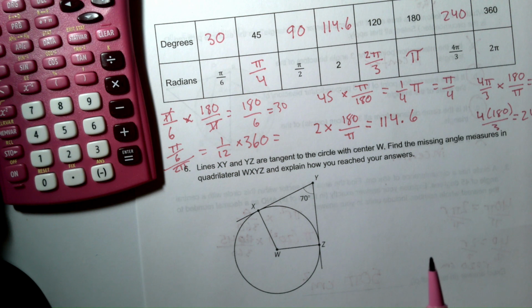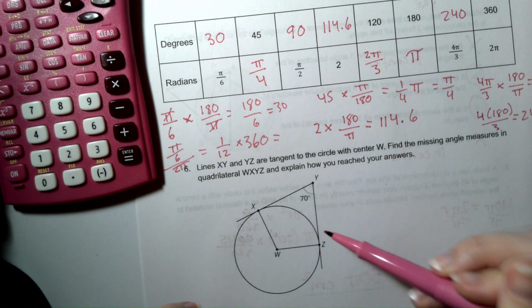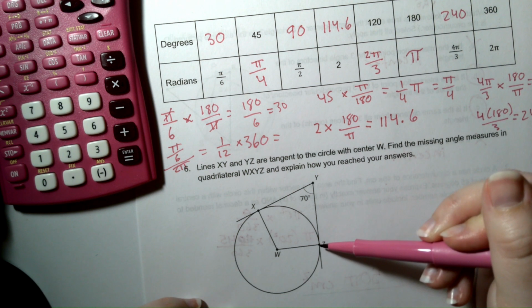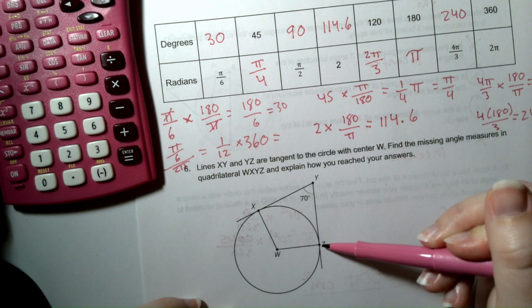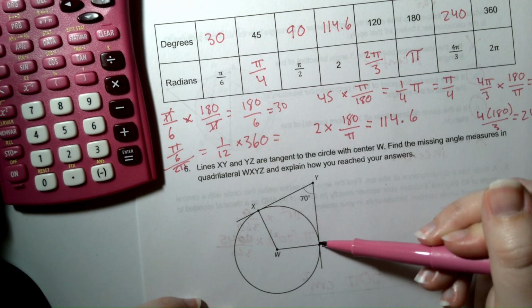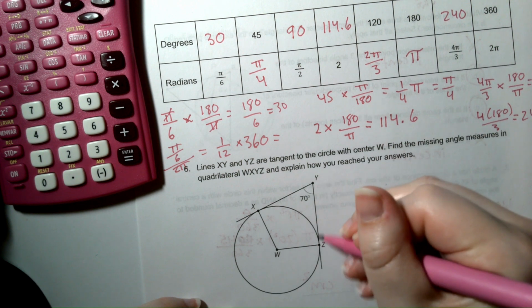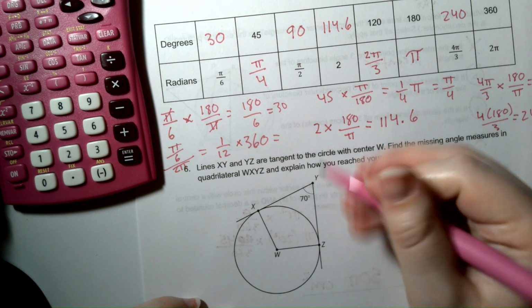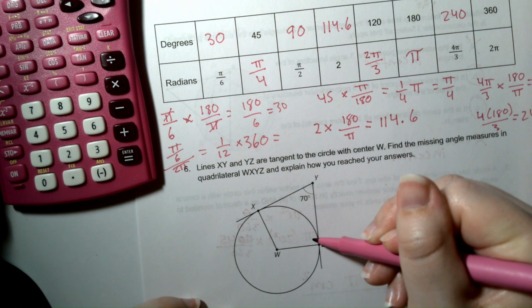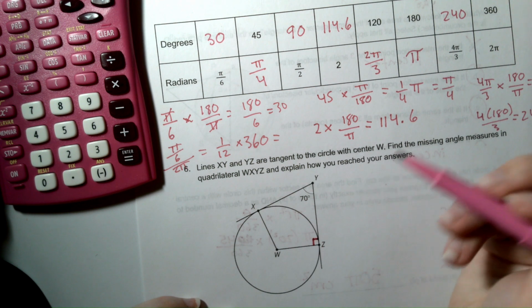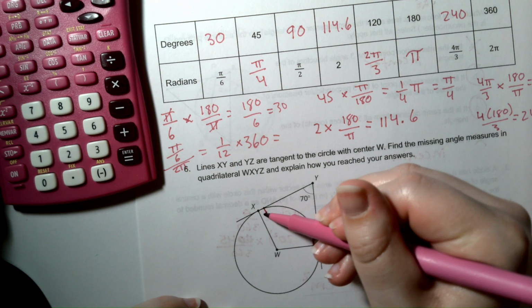All right, so in lesson 3, we talked about how if we have a tangent line, and then we have a radius drawn to the point of tangency of that tangent line, then those have to be perpendicular. So a tangent line is always perpendicular to the radius drawn to the point of tangency. We wrote that down on our reference chart. So we know that these have to be right angles.